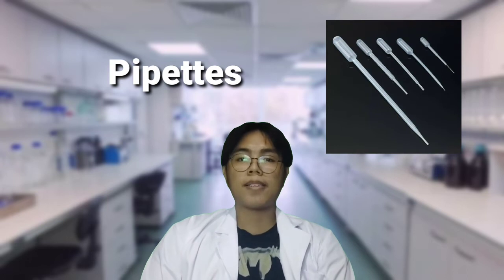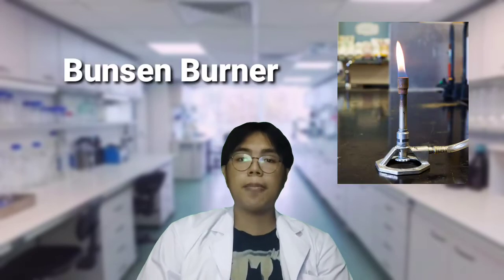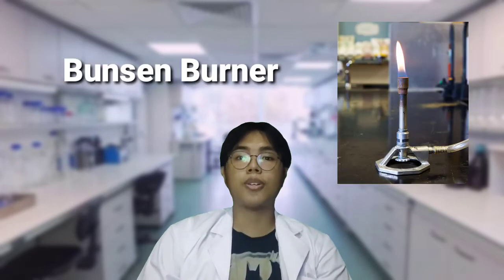Erlenmeyer flasks. These flasks are useful for holding liquid substances or for containing reactions. They are helpful for catching filtrates as well. Pipettes. Pipettes are used to dispense a small and accurate amount of liquid inside the lab. Bunsen burner. These are used as the source of heat inside the lab.